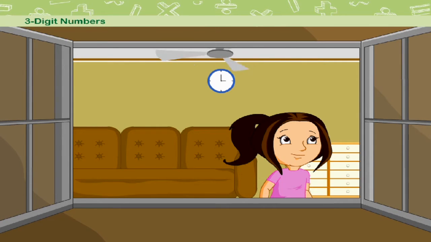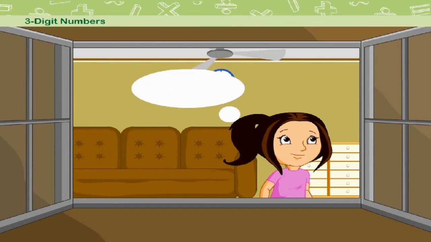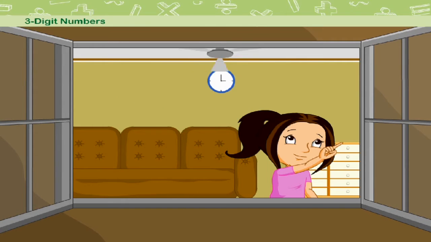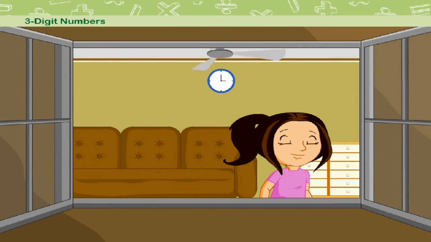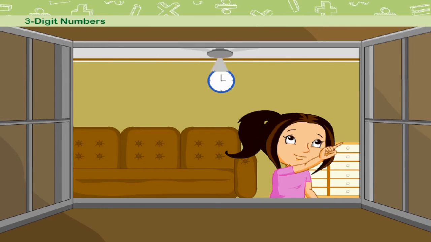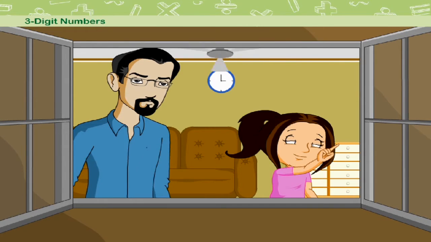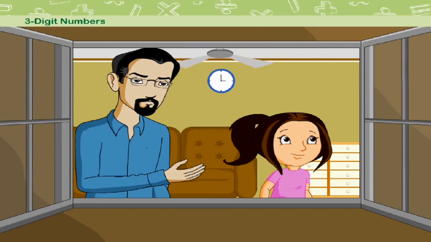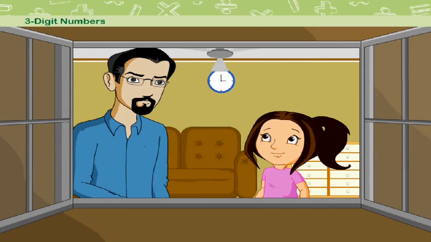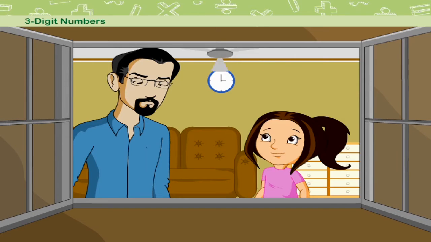3-digit numbers. Sheetla was counting stars. He counted up to 100. Again, he started counting from 1. His father was also watching him. He asked him why he was counting again from 1. Sheetla replied that he knew counting up to 100 only.